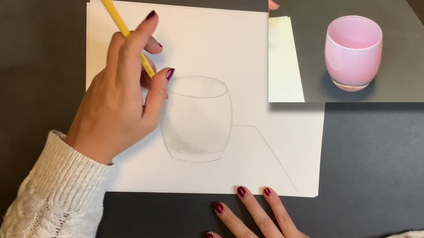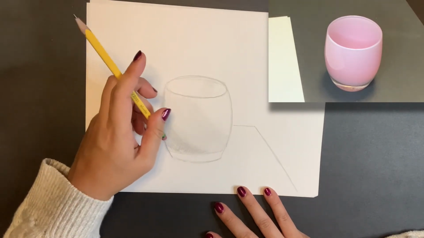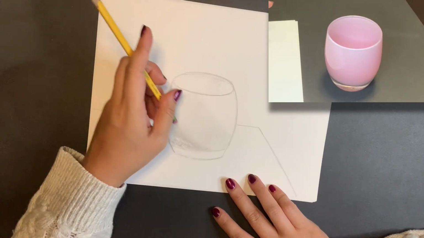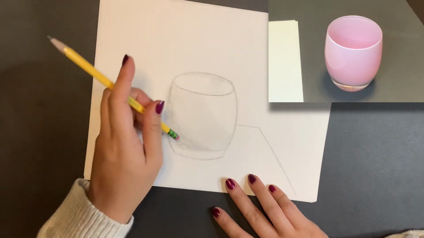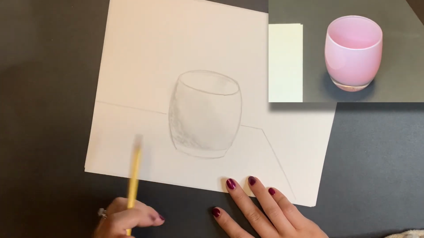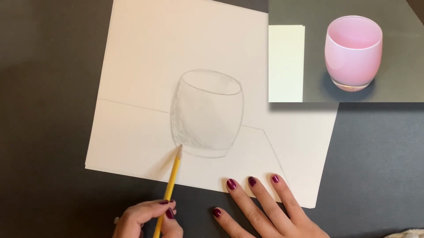If you do not want to use your finger to smudge, you could lightly stipple with your eraser like I'm doing here. It can create a light smudging effect. If you erase too much in one spot, that's okay. Just shade that area again with your pencil.